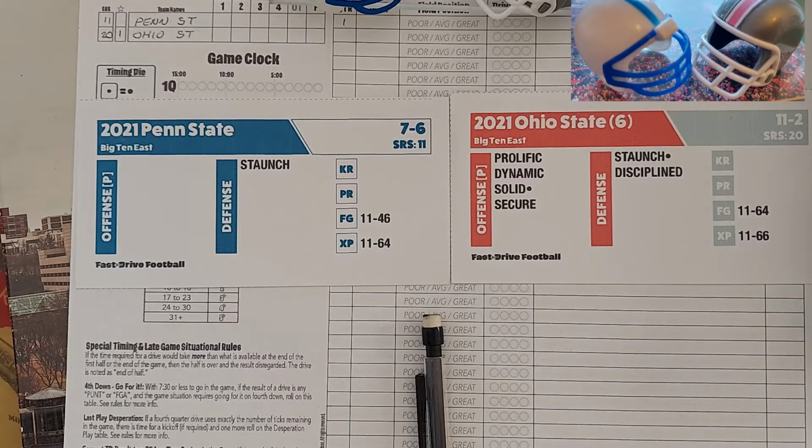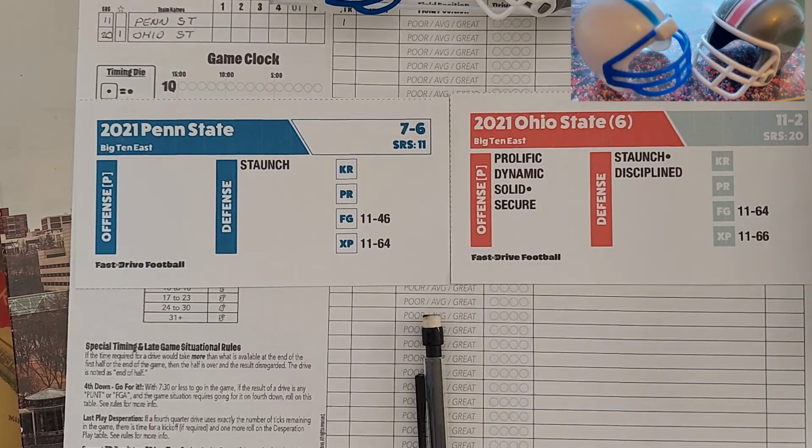So Ohio State is dynamic. They get a lot of yards. They're semi-solid, and I think that refers to protecting the quarterback and secure. They don't turn the ball over a lot. Staunch on defense, semi-staunch, so they can hold the points down, and they are disciplined, not many penalties.